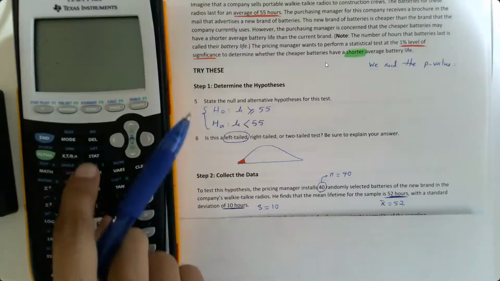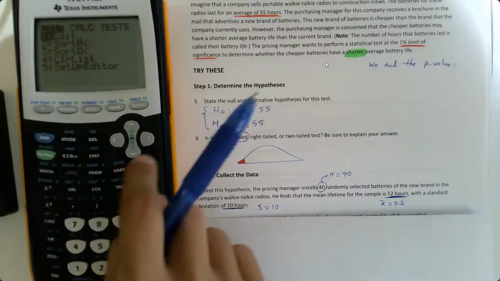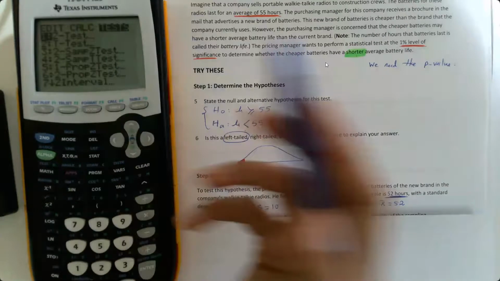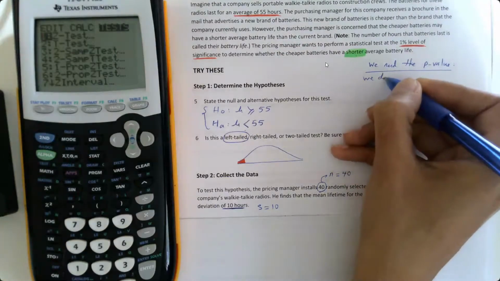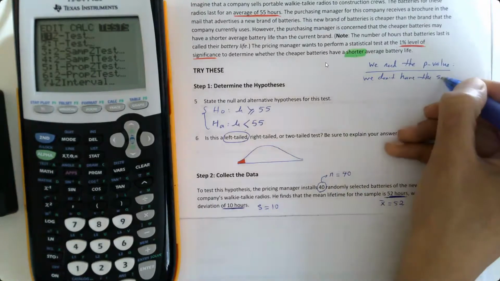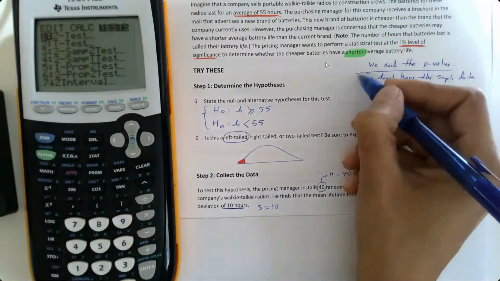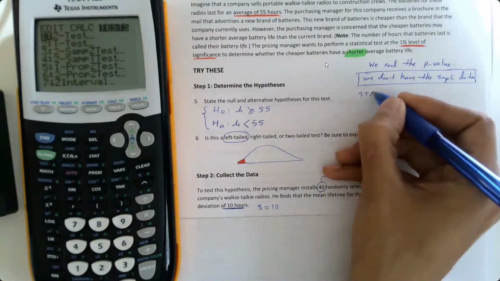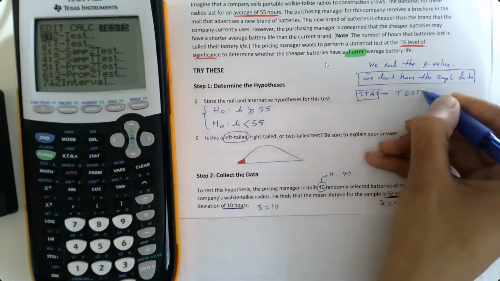We're going to go to Stat, and directly go to Tests. This is the thing that you need to note.